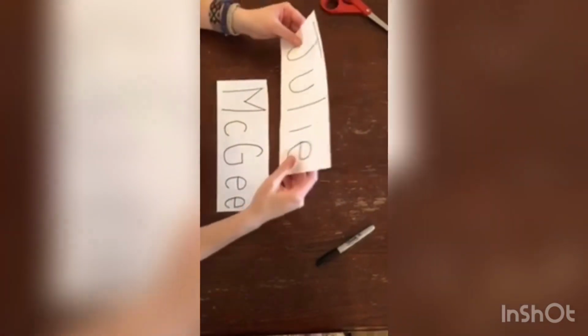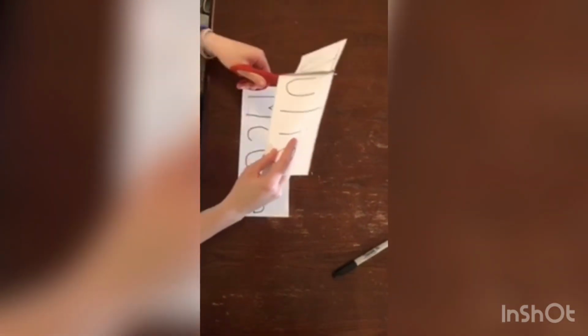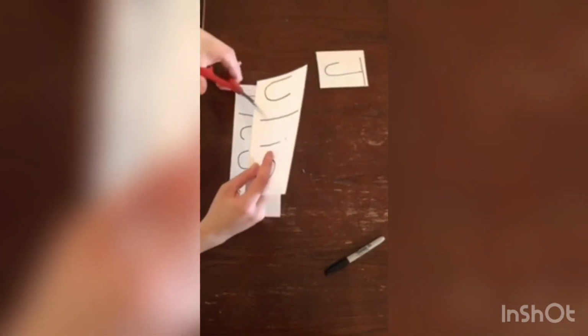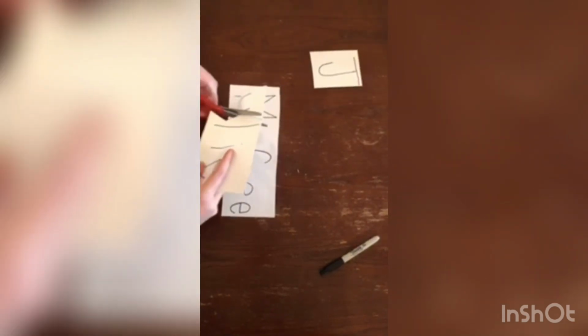Now you're going to cut each letter out. And you can be creative with the way that you are cutting it out. Just practicing different patterns with your cutting, however you want to do it.